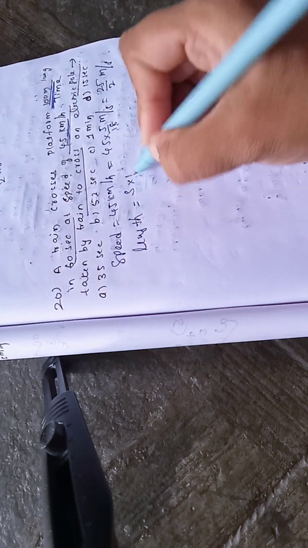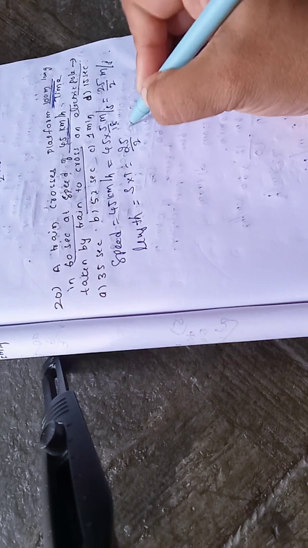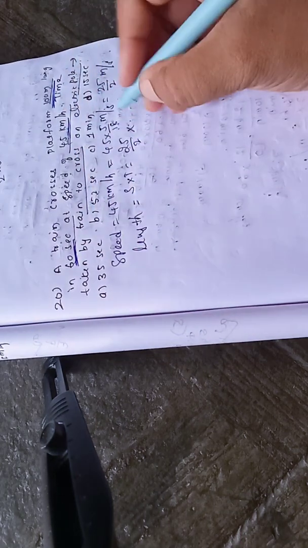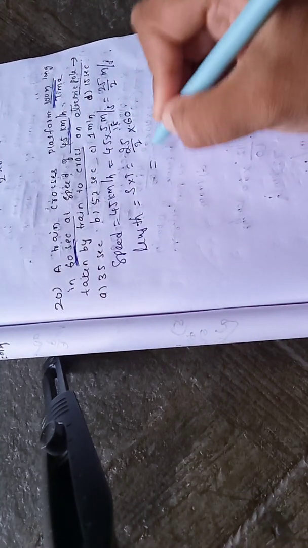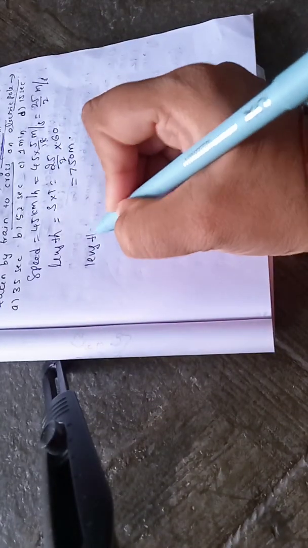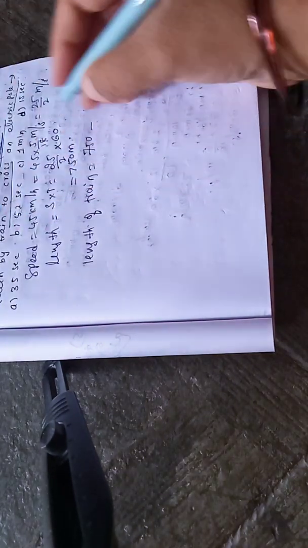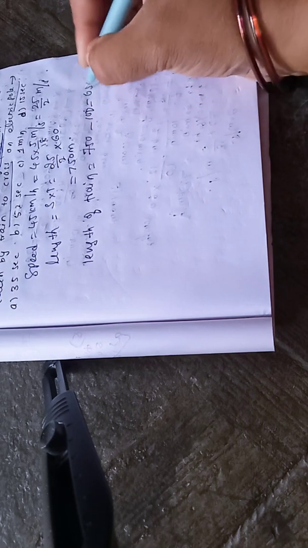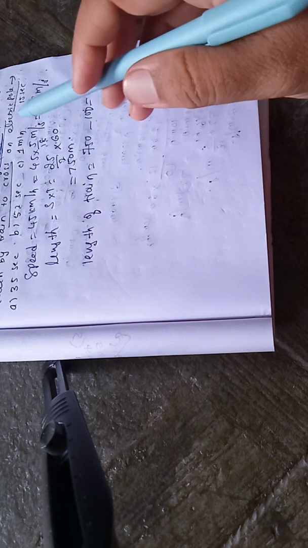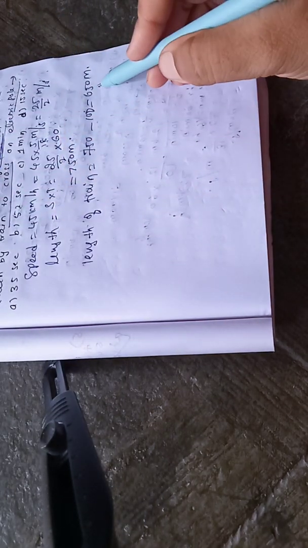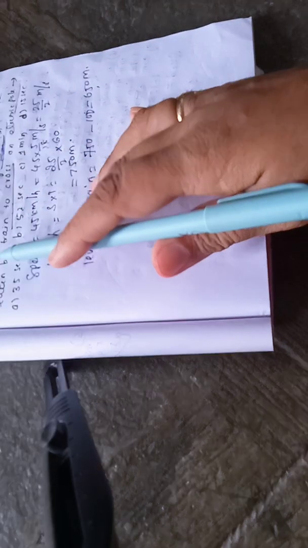Now next, the length of the train let us calculate. So length is speed into time. Speed 25 by 2 into time. What is the time he gave? 60 seconds he gave. That is equal to 750 meters. Okay. Now the length of the train: 750 minus the platform length, 100, means 650 meters. So a train has crossed 650 meters length in 60 seconds.